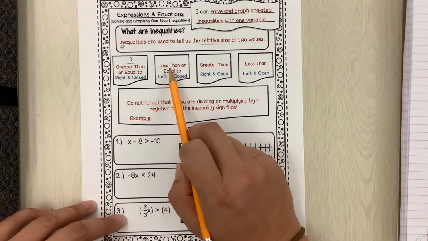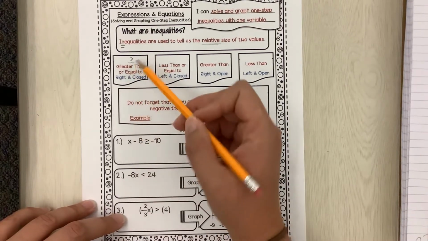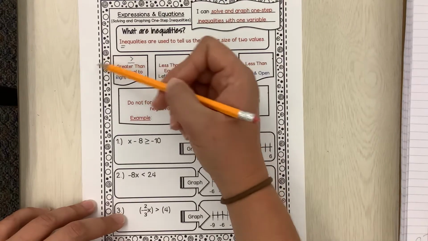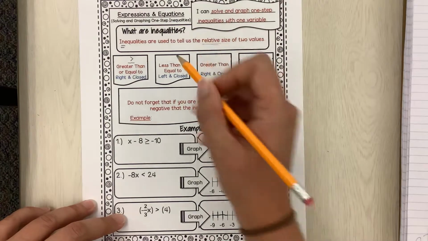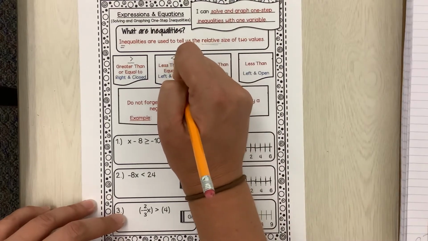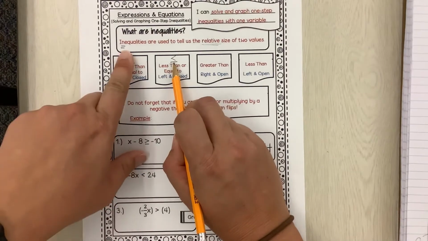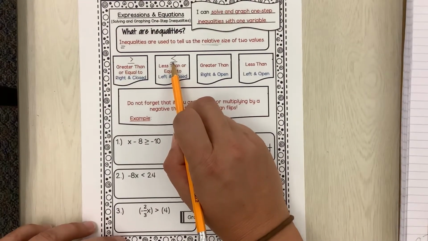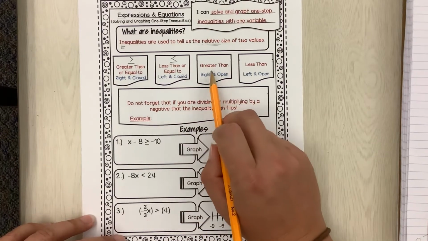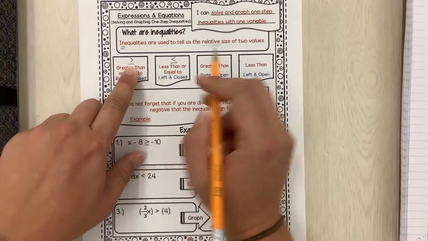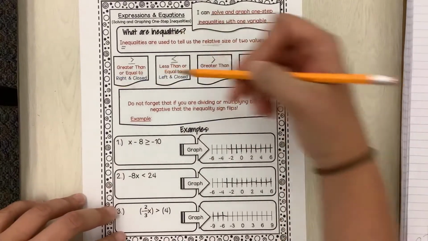The next one is less than or equal to. Well, if greater than or equal to is open to the left here, eating the first number, then less than is going to eat the second number. So our alligator mouth is facing the opposite way. Remember, we're putting the half of the equal sign to show that it could possibly be the same. It just might also be less than. Greater than will not have the line underneath it. It'll just be the alligator mouth pointing that way.